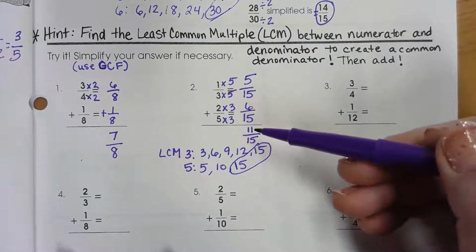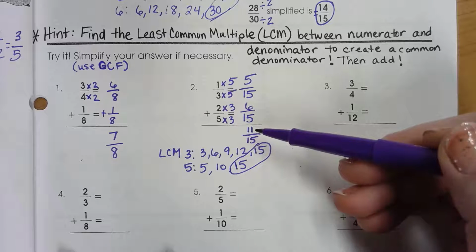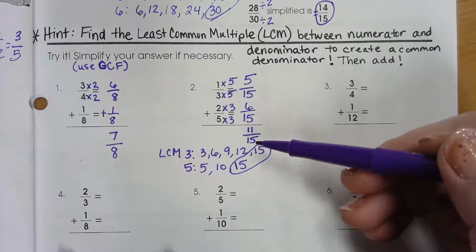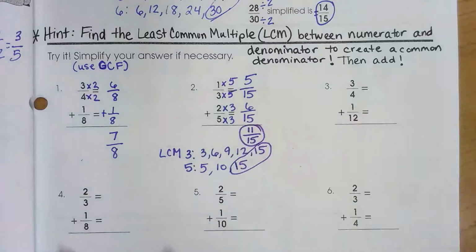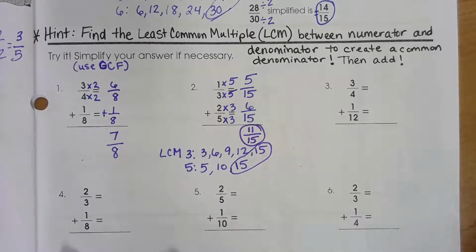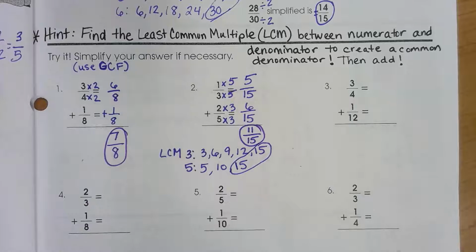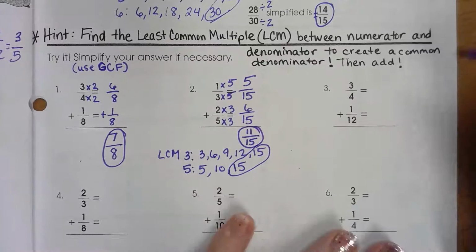And I know 11 is a prime number, which means its only factors are 1 and 11. I can't simplify this. So again, that's already simplest form. And I suppose I should have circled this one back here too. All right, let's take a look at number 3.